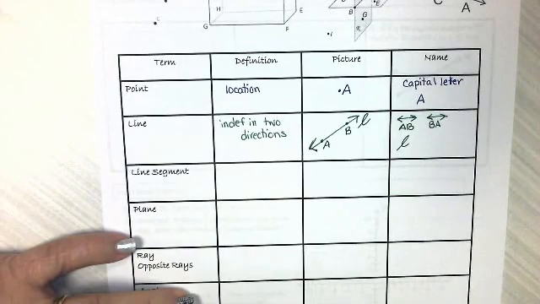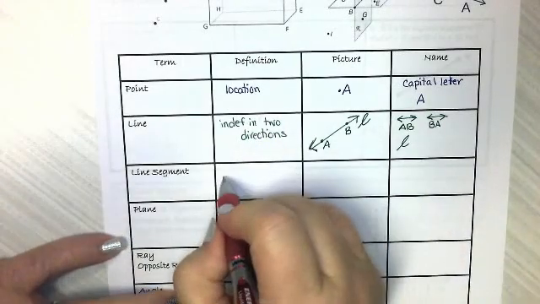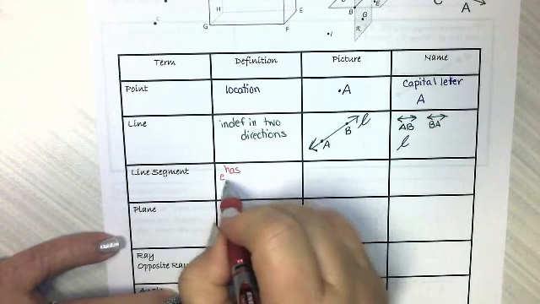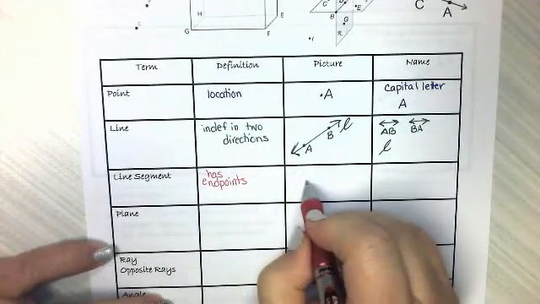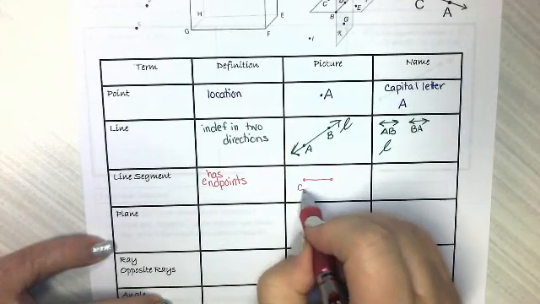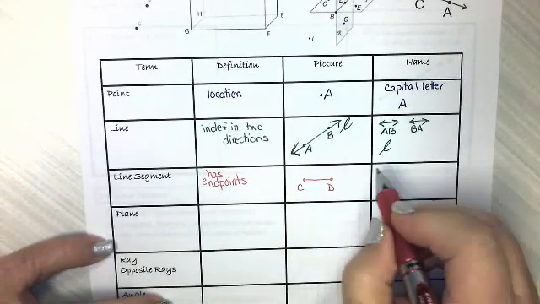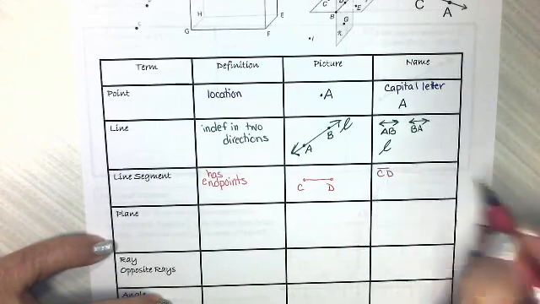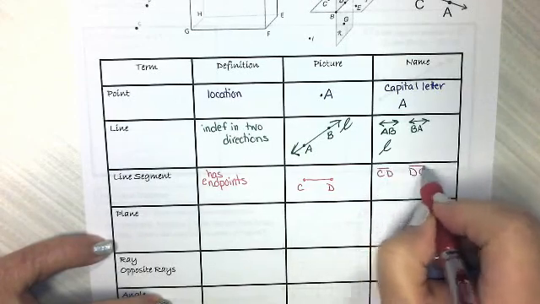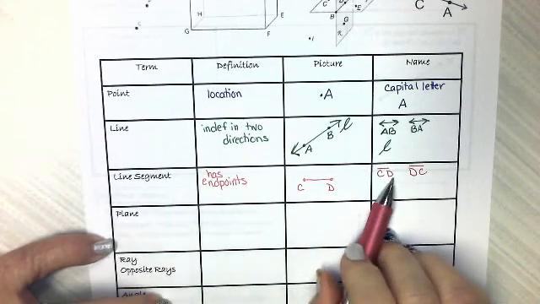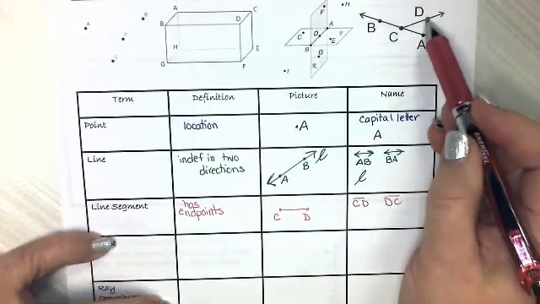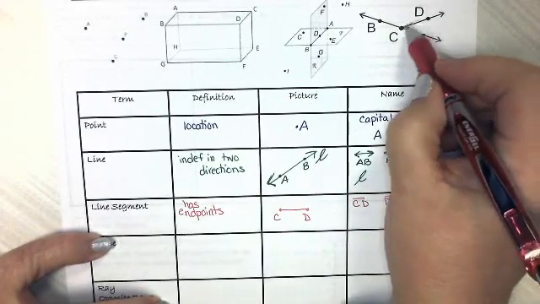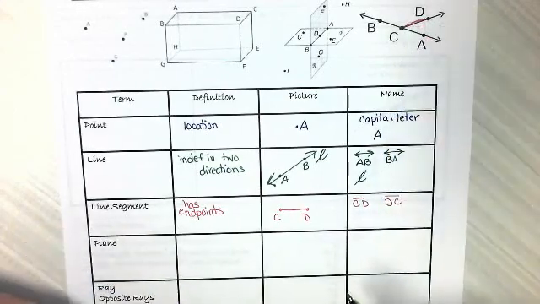A line segment is part of a line. It has endpoints. So to name a segment, let's say I could name segment CD. And a segment just has a bar with no arrows, and it doesn't matter which way we put the letters. It could be the segment that starts at C and ends at D, or starts at D and ends at C, like you have up here, if we just talk about this piece from C to D.